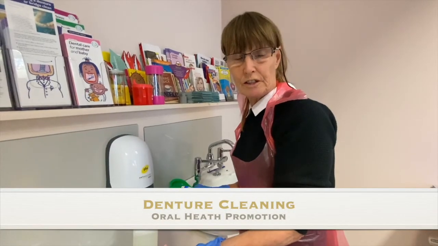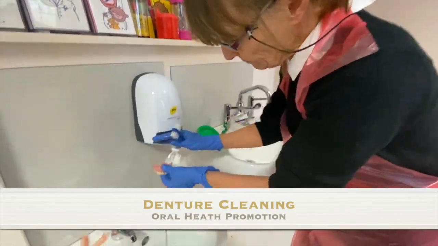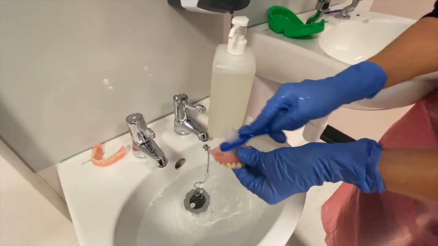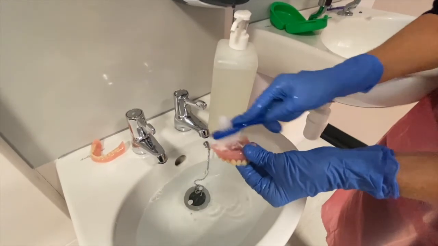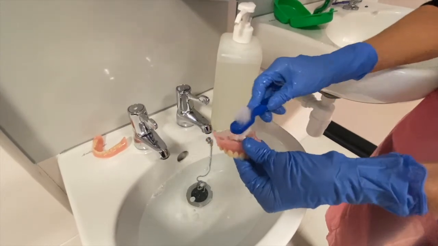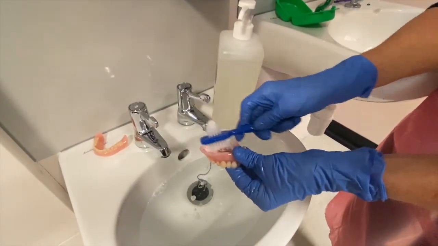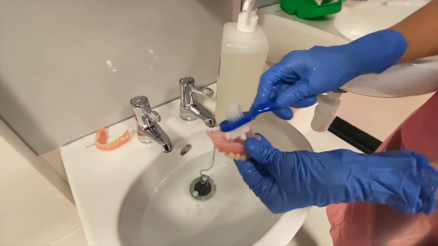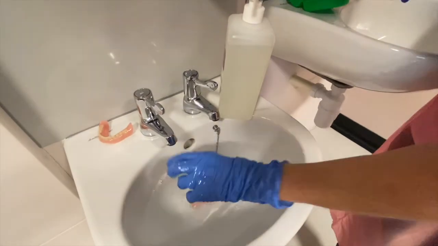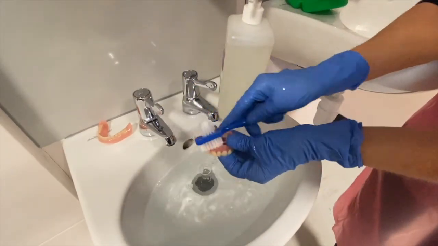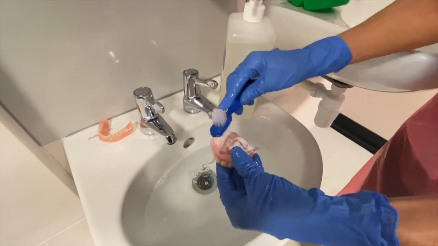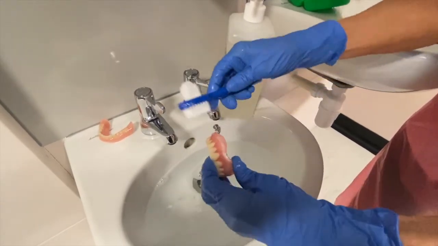This is a simple demonstration on how to keep a denture clean. Just like natural teeth, dentures harbour bits of food and deposits of dental plaque. Firstly, it's important to clean the dentures over a sink or a bowl of cold water. This prevents breakage if a denture is accidentally dropped. Make sure all the surfaces are cleaned. The same applies to chrome or metal dentures.